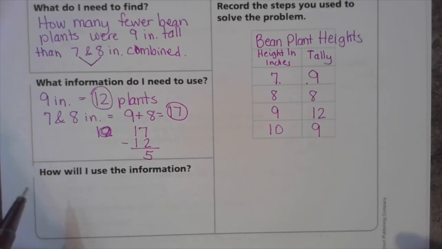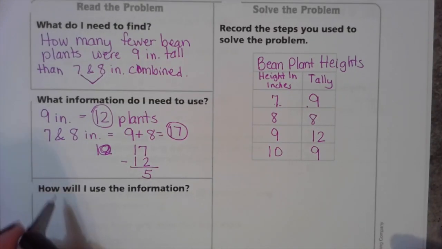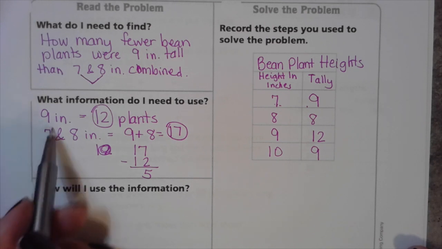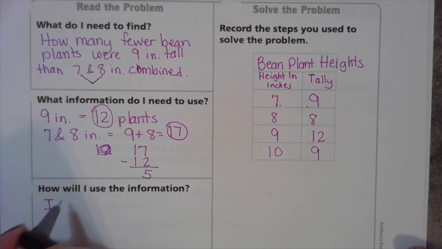Okay, so how did I use this information? I had to put together the plants that were 7 and 8. I had to combine them, 7 and 8 inches tall.